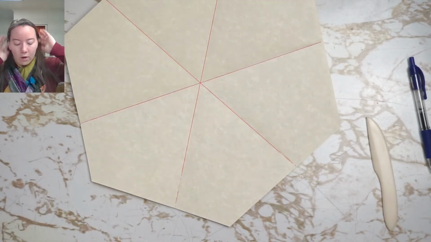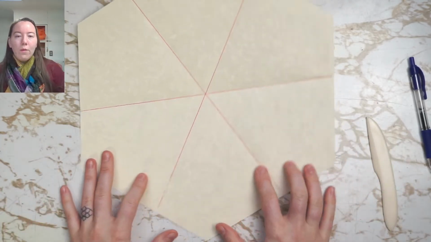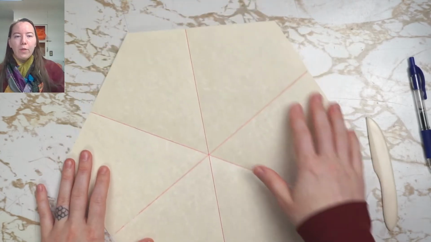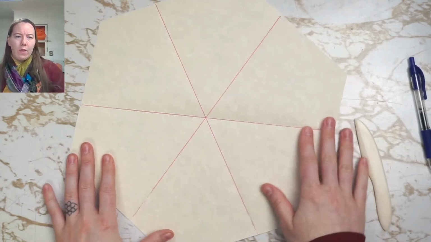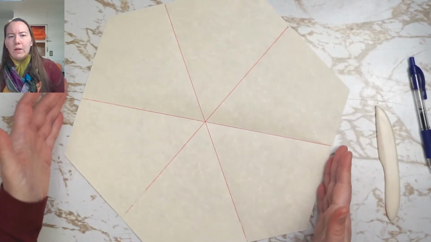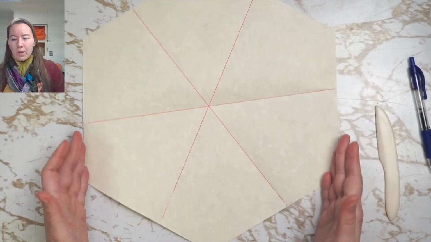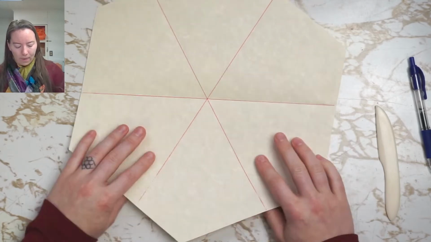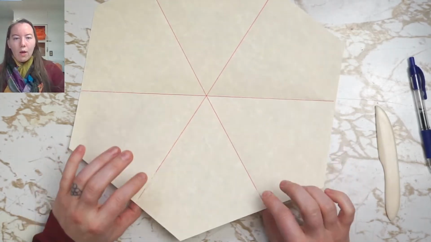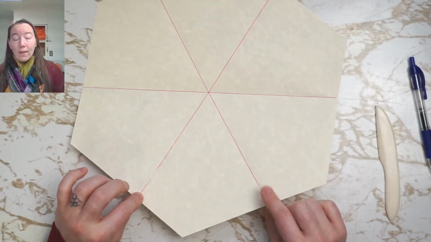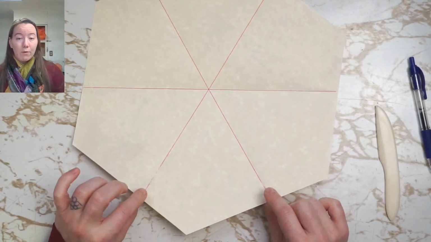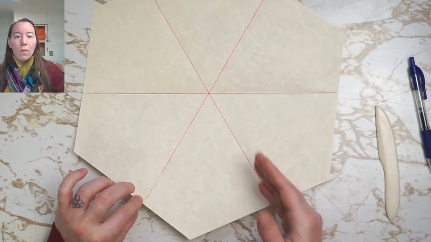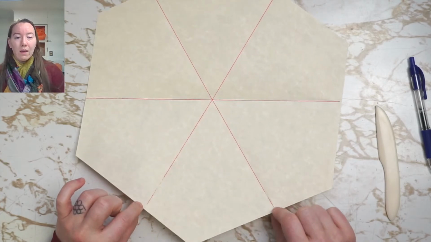Excellent. So with my rotated grid, notice I have it rotated so that I'm not perpendicular to the edge, I'm not parallel to the edge. The way that I have this rotated grid set up is that grid intersections are where the center lines meet the edge.